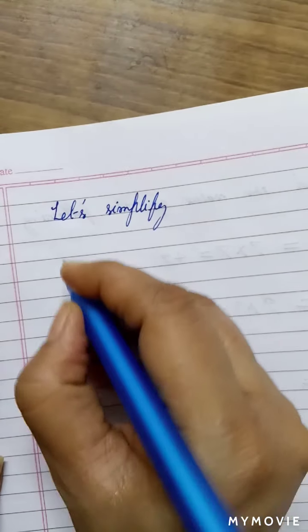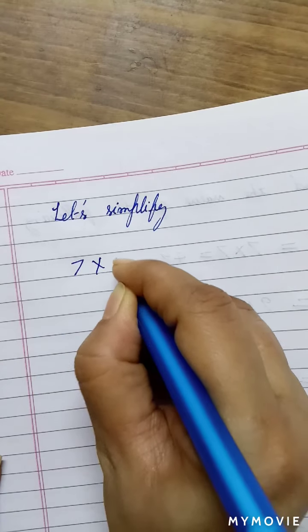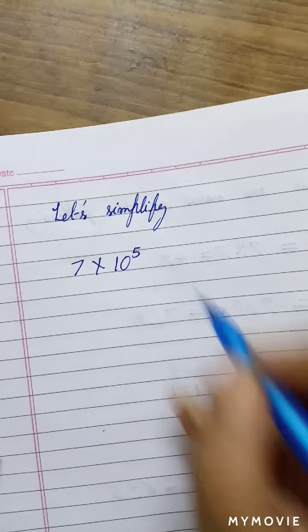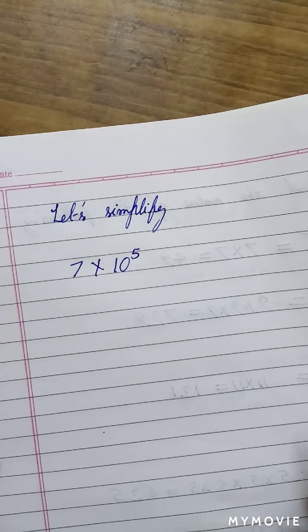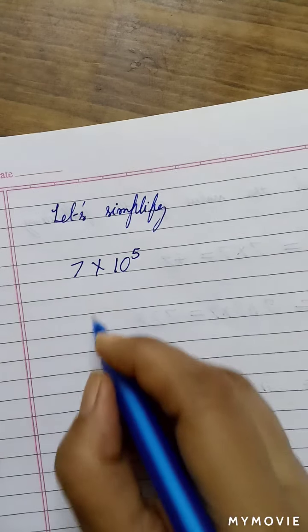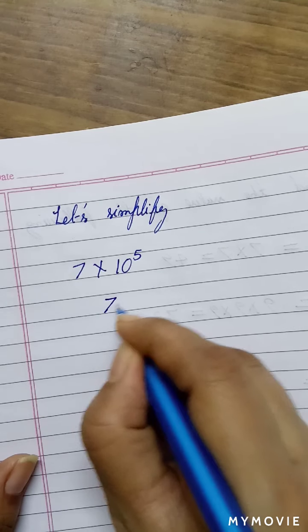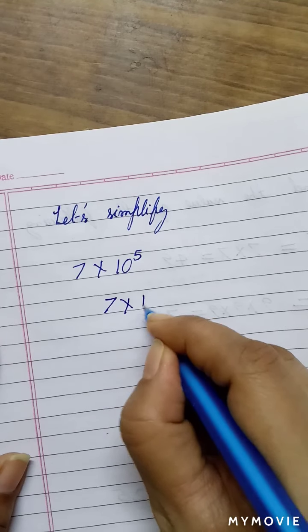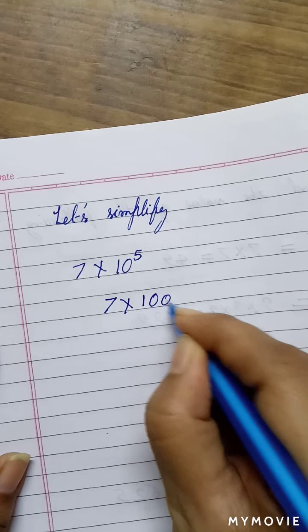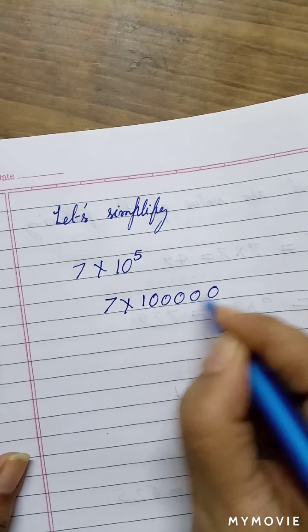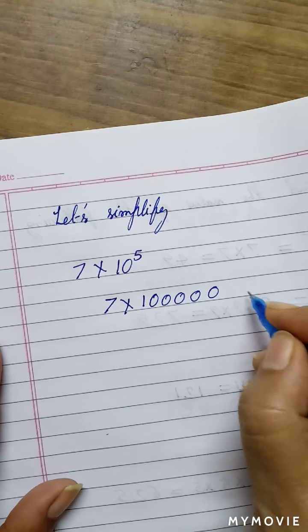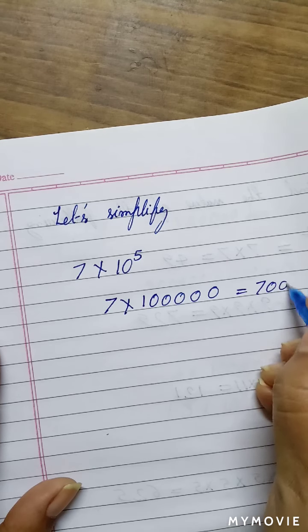Now let's simplify. So we have 7 into 10 to the power 5. Let's simplify it. 10 to the power 5 can be written as 1 lakh. So it is 7 lakh.